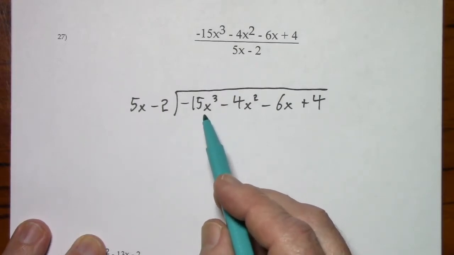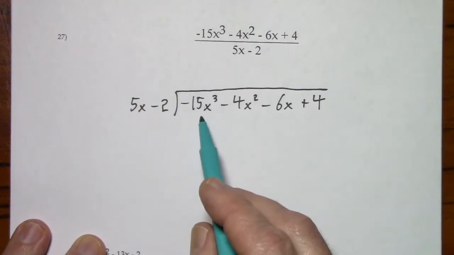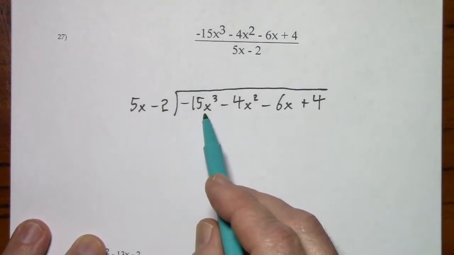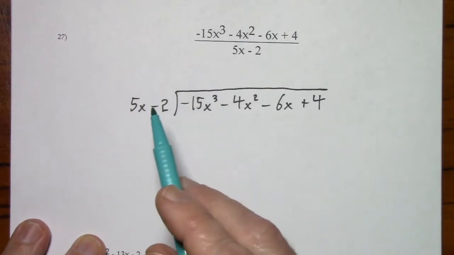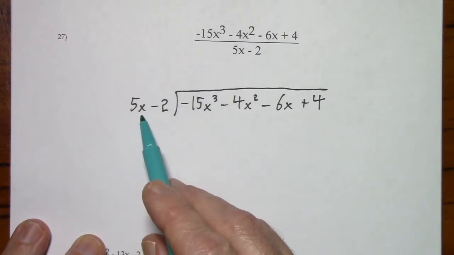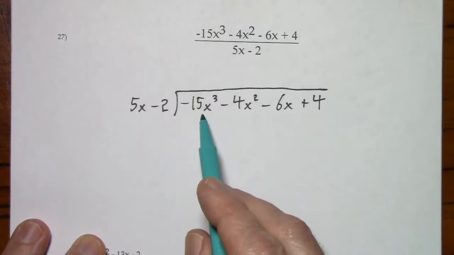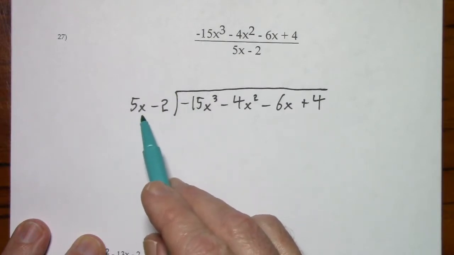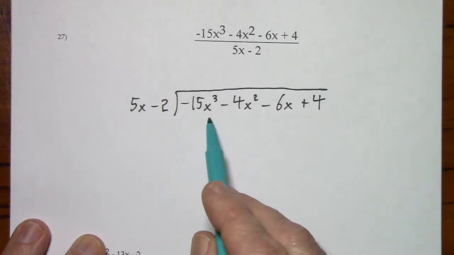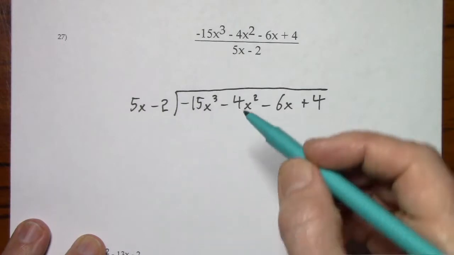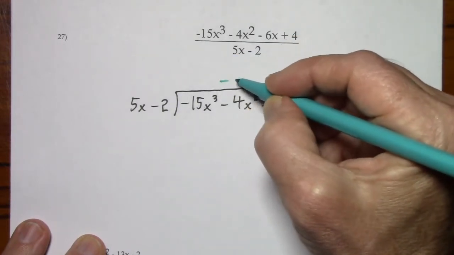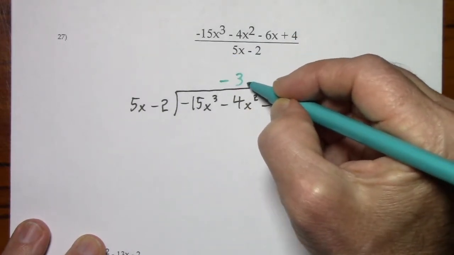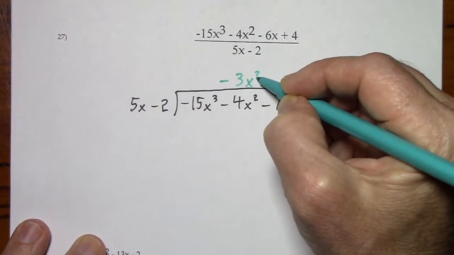But thinking of how many times this divides in is probably more complicated than just thinking, what times this will give me this? What do I multiply 5x by to get negative 15x to the third? I multiply by negative 3x squared.